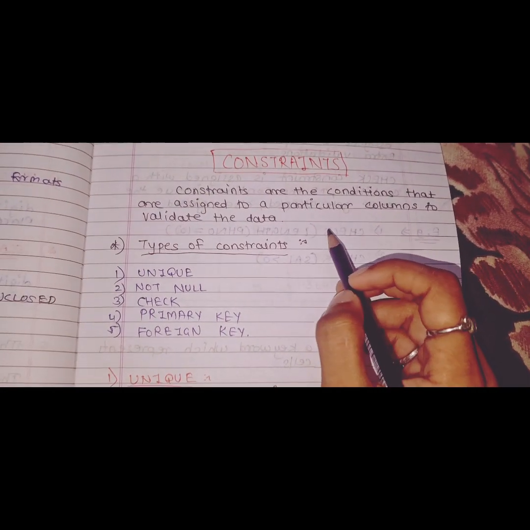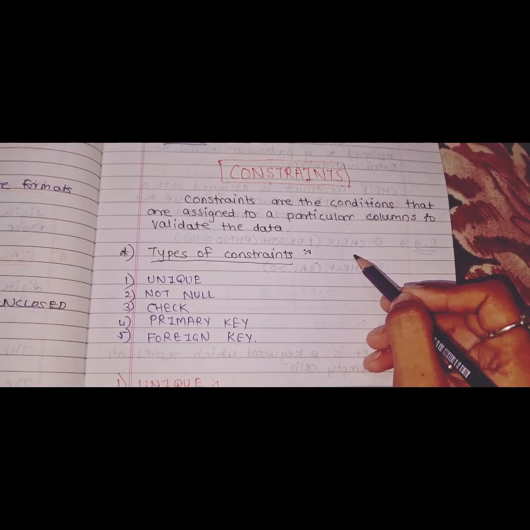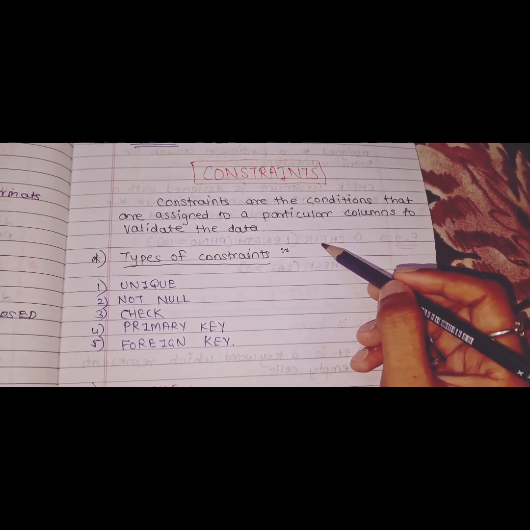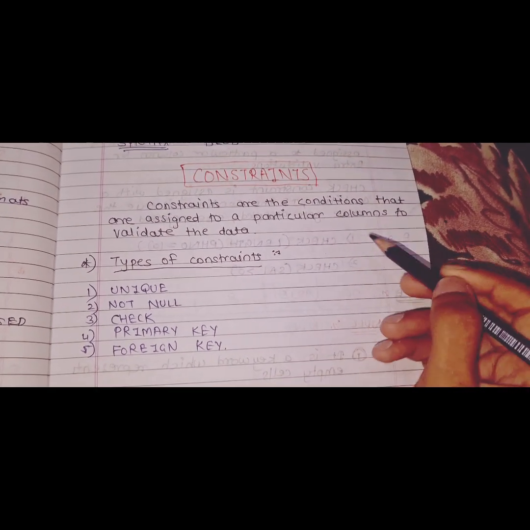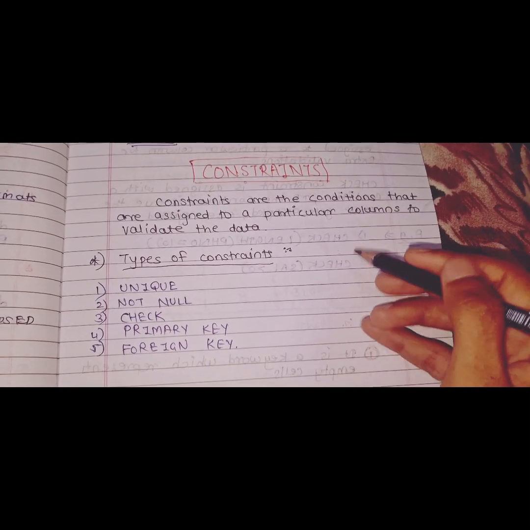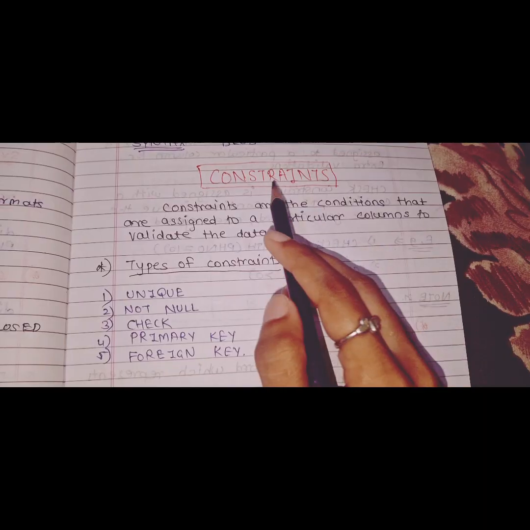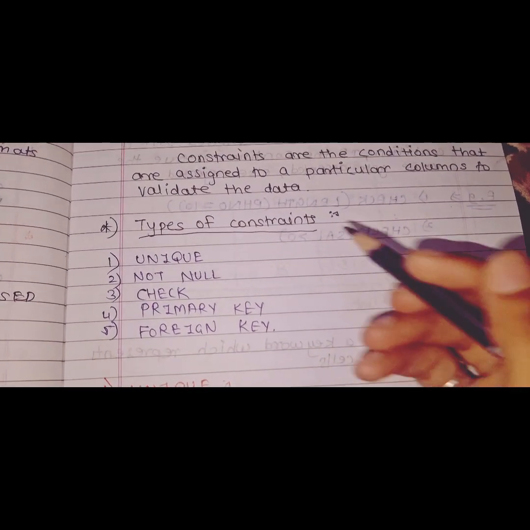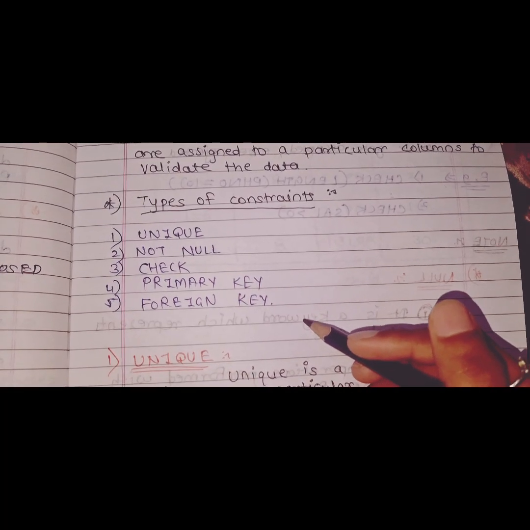As we know, we have the student table, and in the student table we have student name, student age, student roll number. So that particular column has a particular data type. If I want to validate the data which is going to be in that column, for that we are using the constraint. There are 5 types of constraint: unique, not null, check, primary key, foreign key.